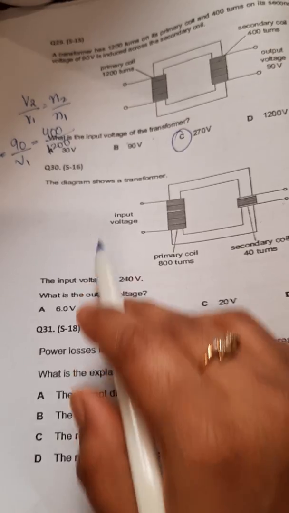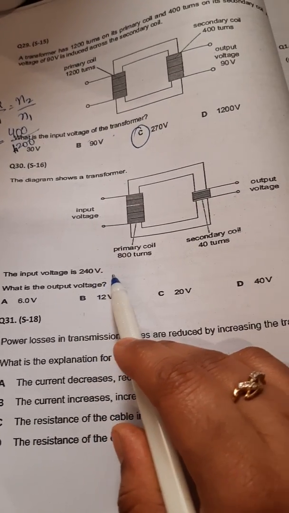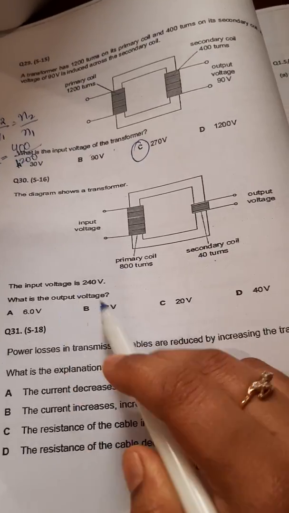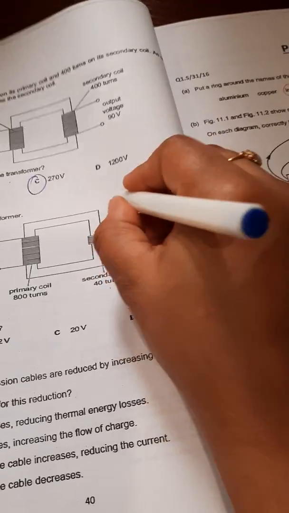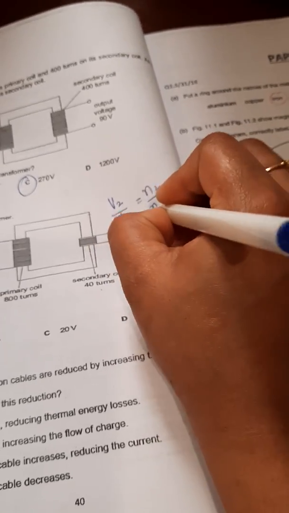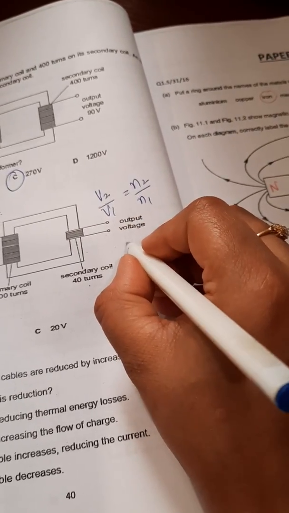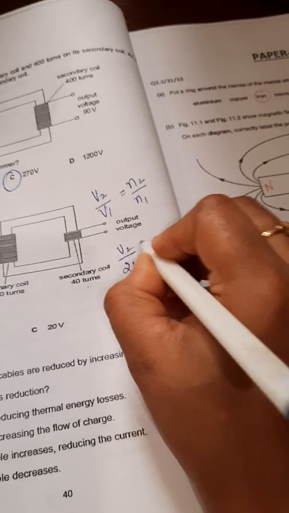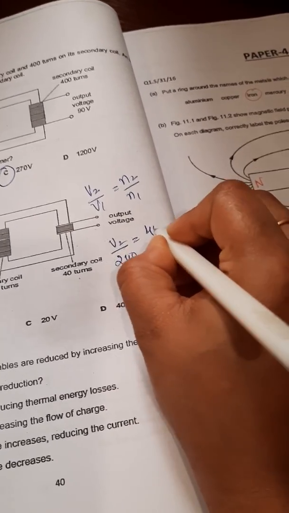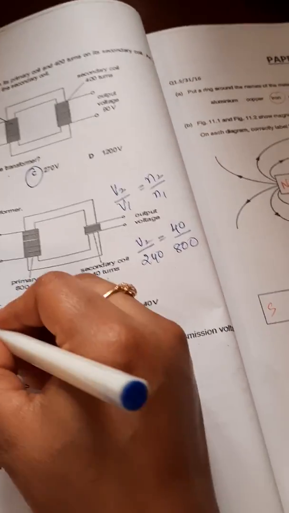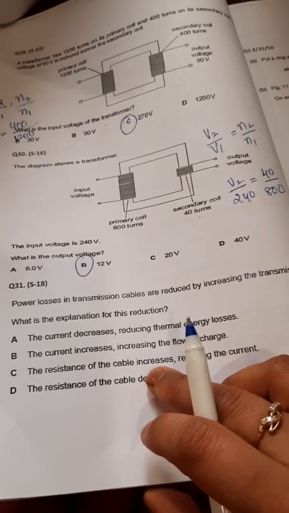Now again, question number 30. The diagram shows a transformer. The input voltage is 240 and they have given the primary and the secondary number of turns. What is the output voltage? Again, we will use the formula V2 by V1 equals N2 by N1. V1 is 240, V2 we need to find out, N2 is 40 and N1 is 800. When we simplify, we get 12 volt.